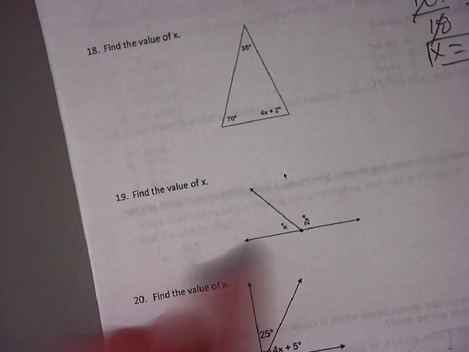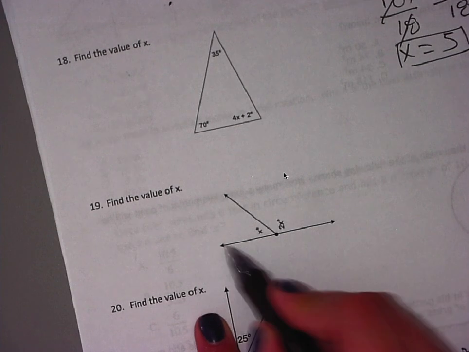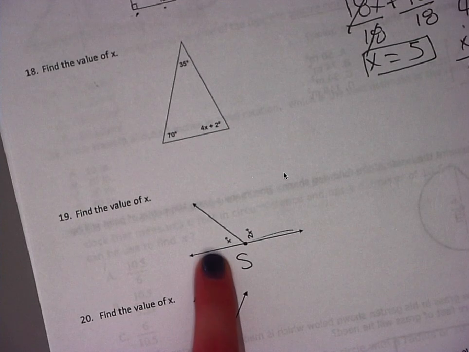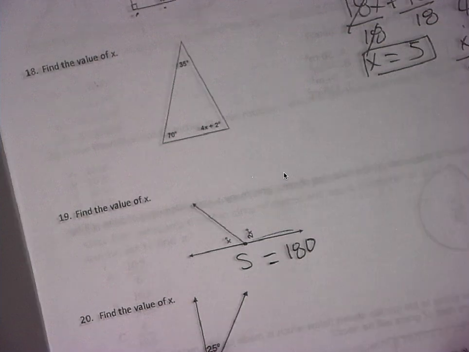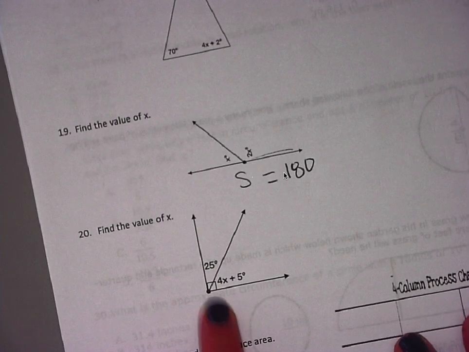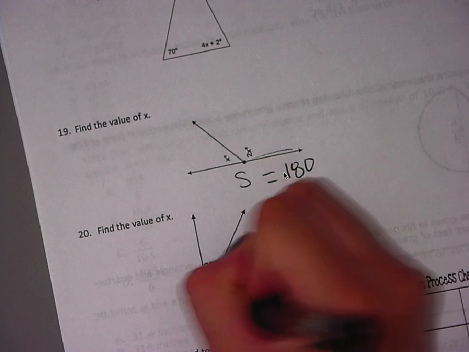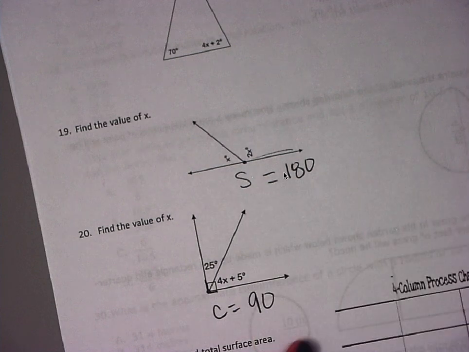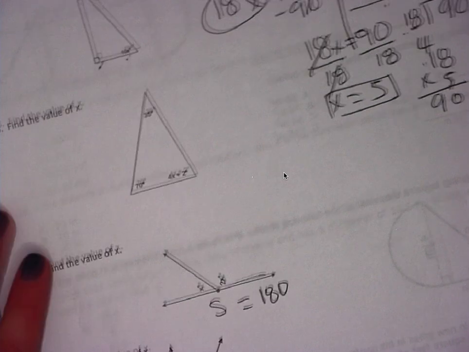Okay, so number 19 we have, remember, this is a straight line, so we call that two supplementary angles, and if it's a straight line, we know that it has to equal 180. If we look here, this is not a straight line, this is a corner, which means it's complementary, and complementaries equal 90. Okay, so I'm going to start with this one. You're going to do number 20 on your own.